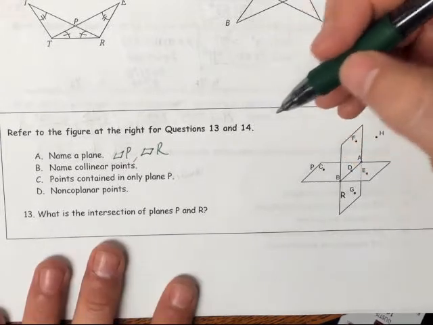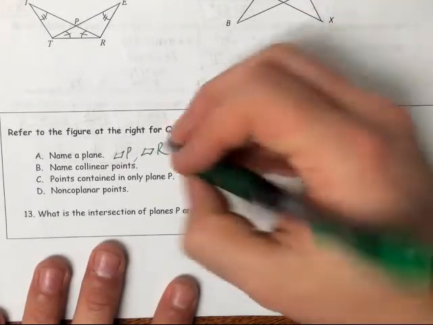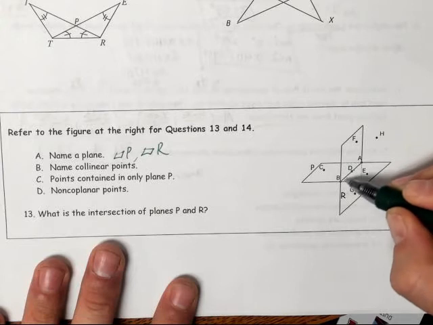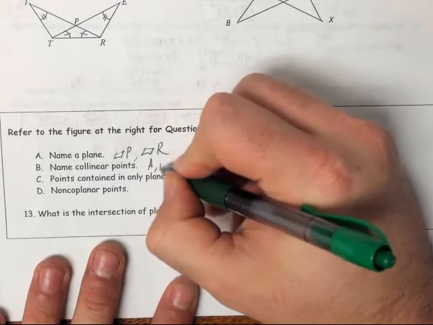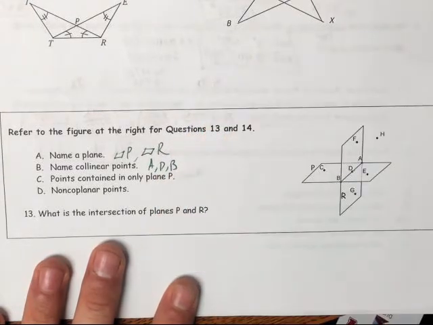Name collinear points. Now, we could pick a bunch of them. The obvious ones here are A, D, and B right there on the intersection. So A, D, and B.